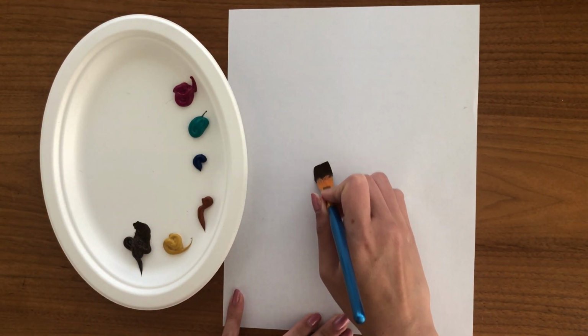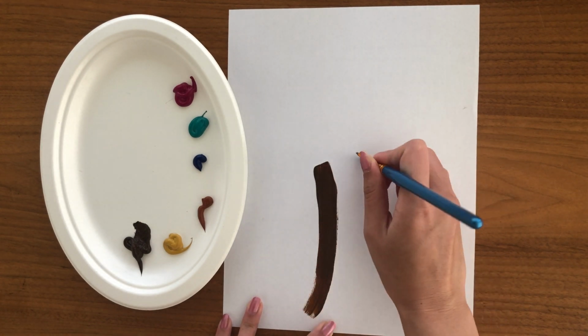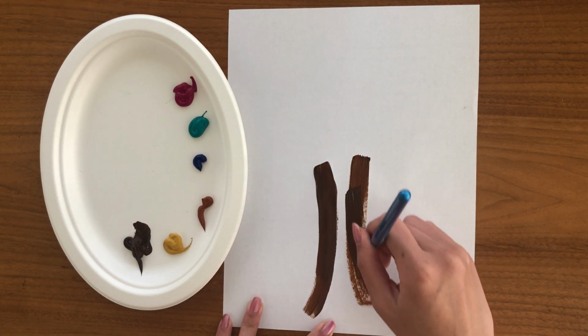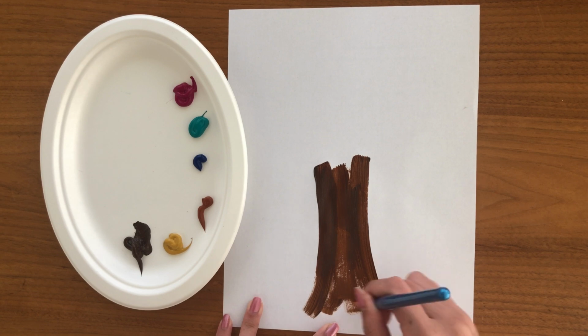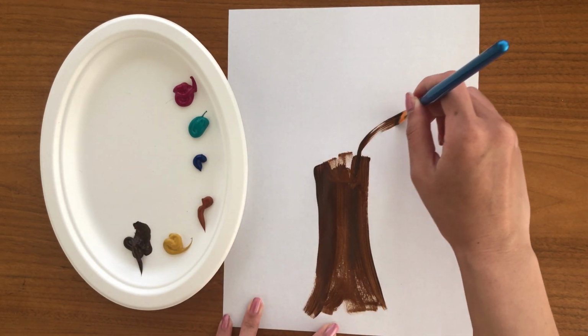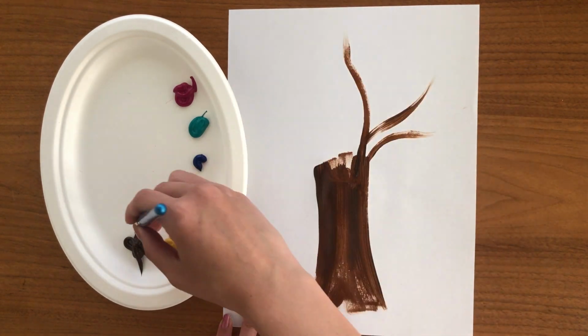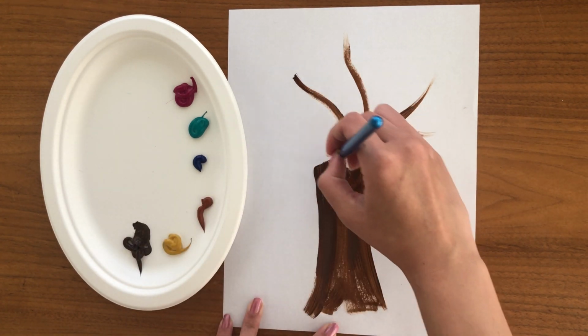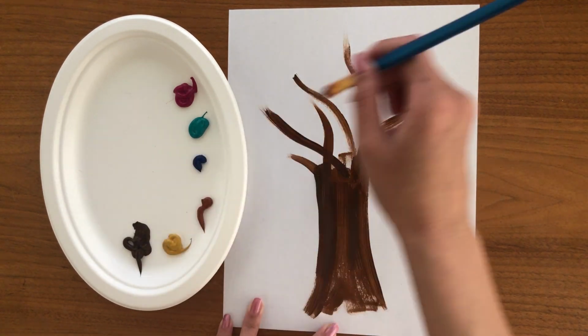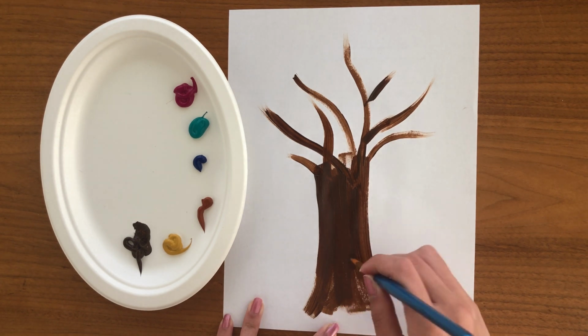For our experiment, we're going to be doing 4 trees from the 4 different seasons. To start making a tree, you have to start with the trunk and some branches. As you can see, I'm using brown paint to do so, but if you want to get super creative, you can use a toilet paper roll and just tape it or glue it onto your piece of paper.